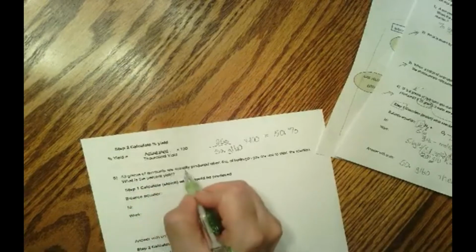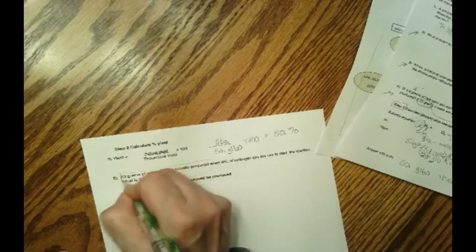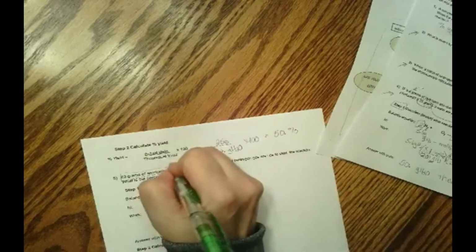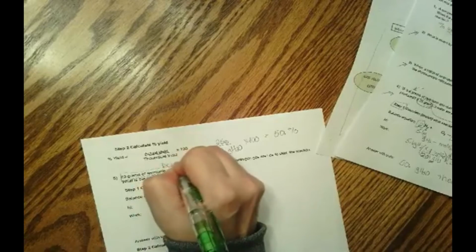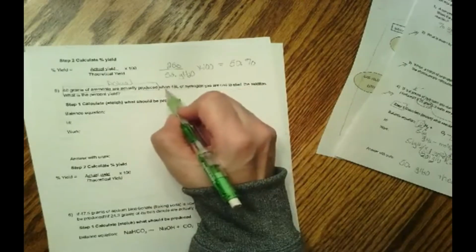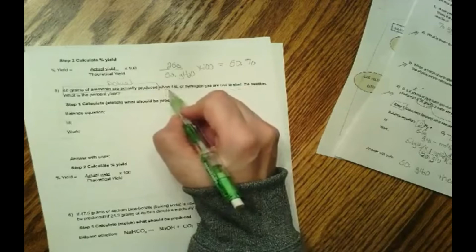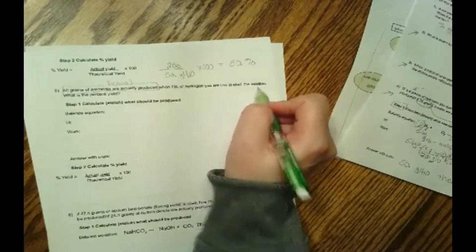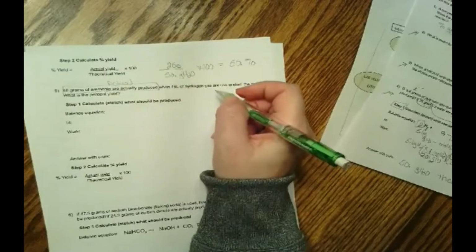I'm doing number 5 with you also, so let's do that problem. So this says 40 grams of water are actually produced, okay? That's not part of my calculations. That is part of my percent yield, and that's my actual yield. This is produced in the lab when 48 liters of hydrogen gas are used to start the reaction. So what's the percent yield? The first thing you have to do is you need to calculate what should be produced.